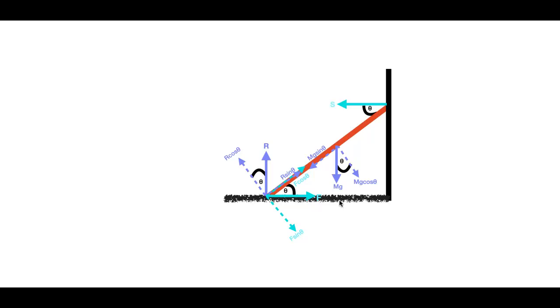The last one is S. So here we have S cos theta, and perpendicular to the rod, we have S sin theta.